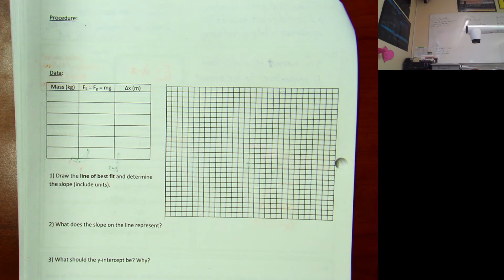You want to grab a 20 Newton scale, not a 5 Newton scale. You just need 6 different extensions. You can't max out the spring.